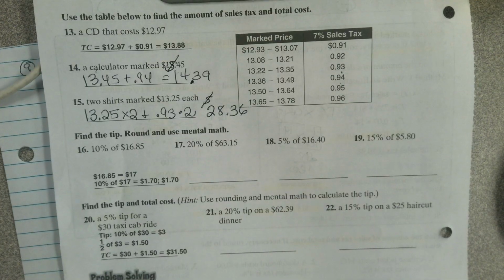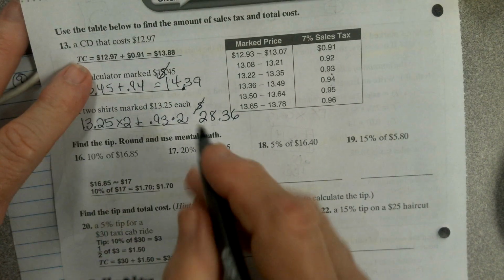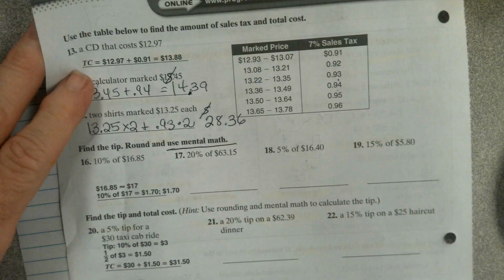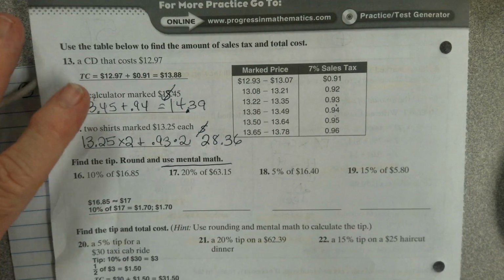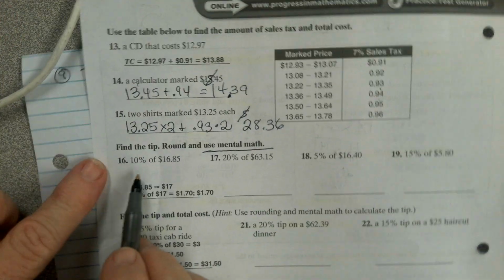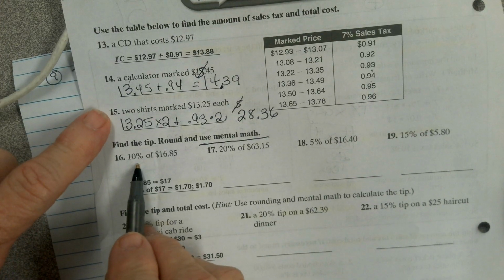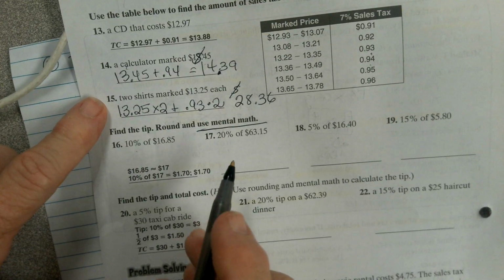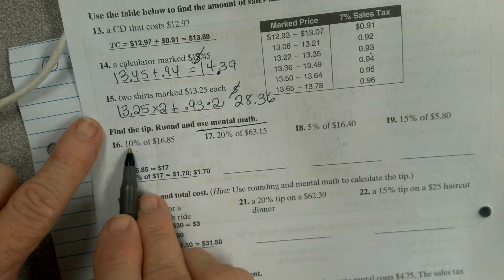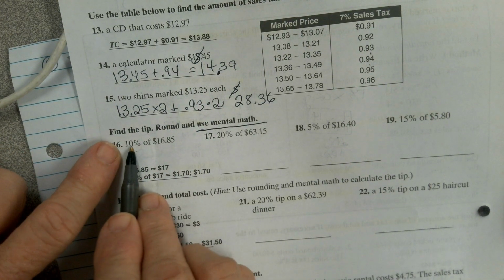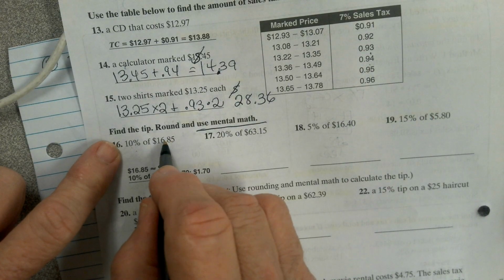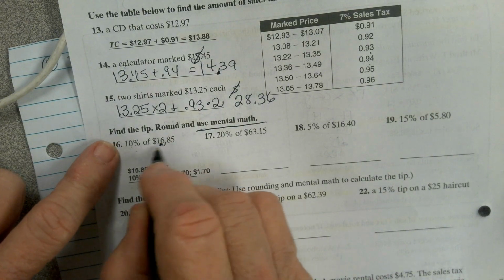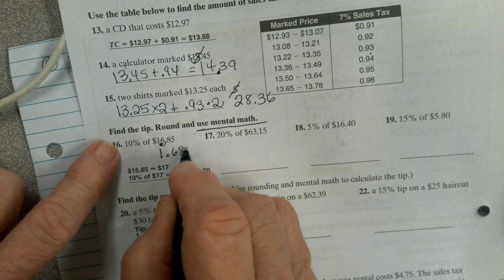All right. Then here, find the tip using mental math. Mental math. And this is really important that you know this. When you're doing 10%, watch carefully. Don't be looking at anything else. When you're doing 10% and there's a 1 0, all you need to do is go over 1. 10% is 1.685.